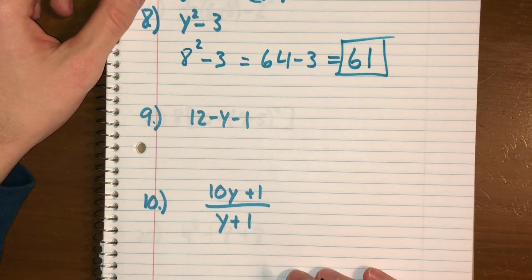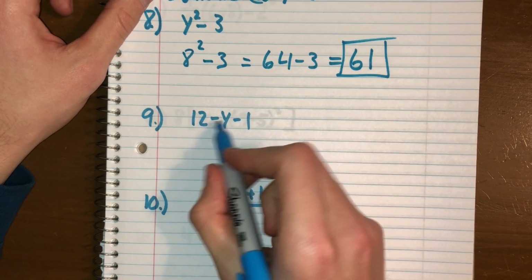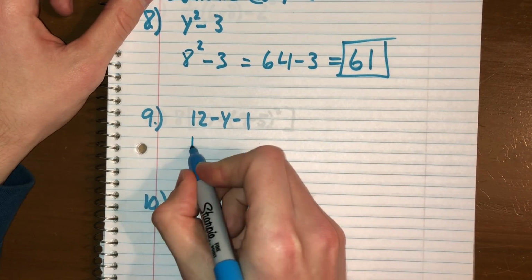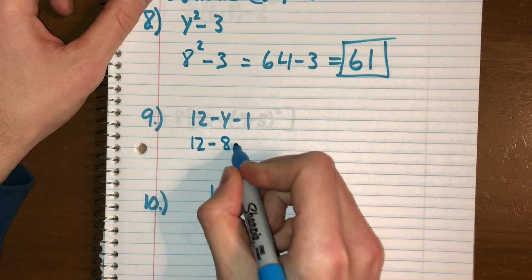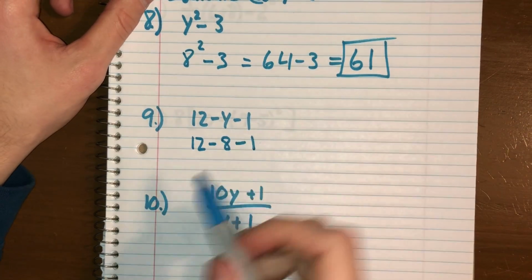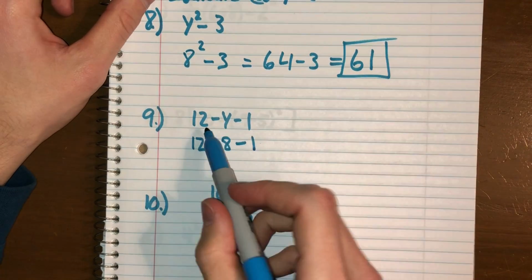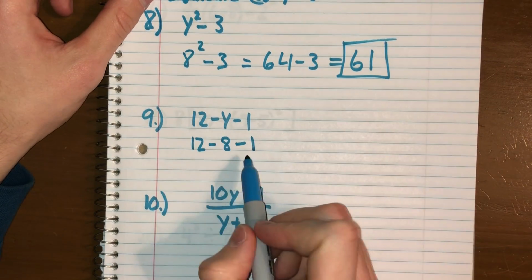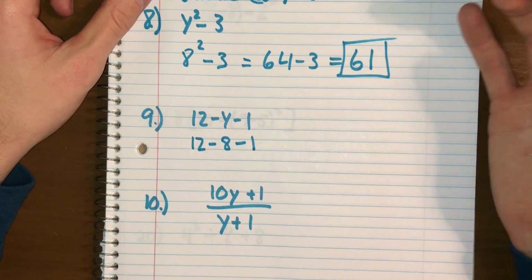Moving on to number 9 here. So this is a pretty simple one. Again, you just plug in 8 for y, so 12 minus 8 minus 1. And you may be asking yourself, okay, which subtraction do I start with first? Because we have 2 subtractions, and the rule doesn't really account for that.